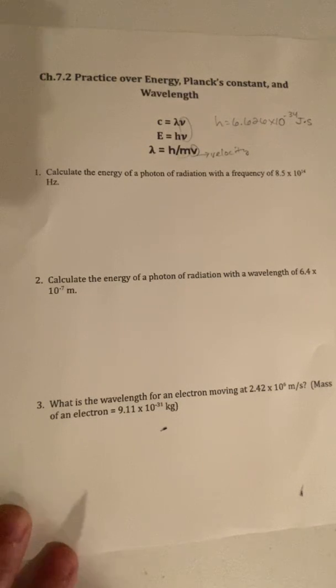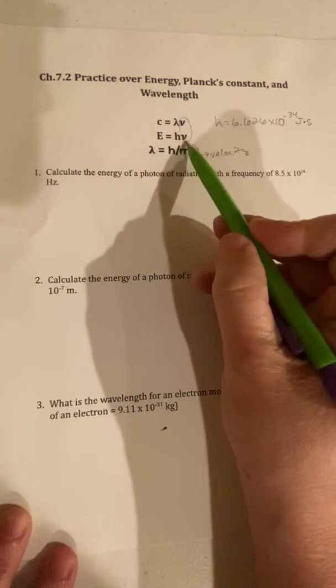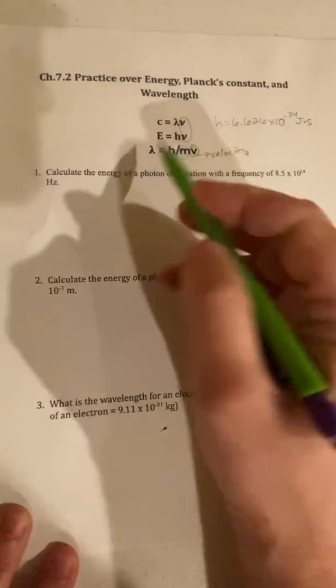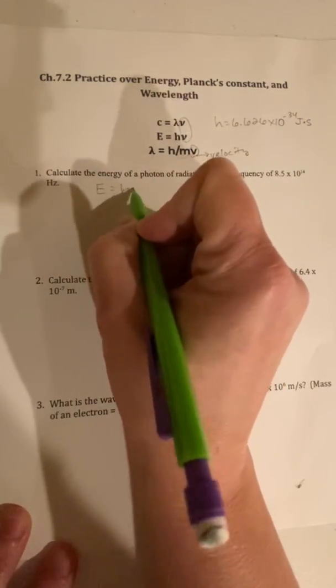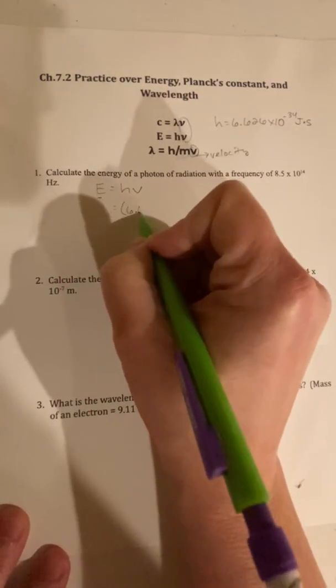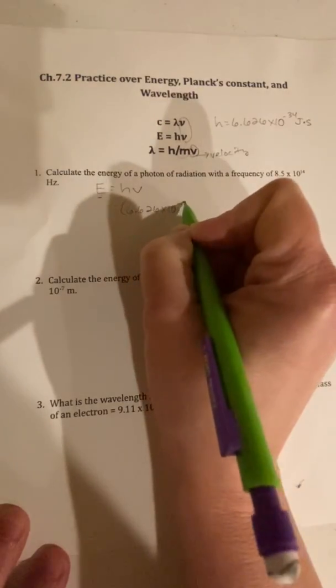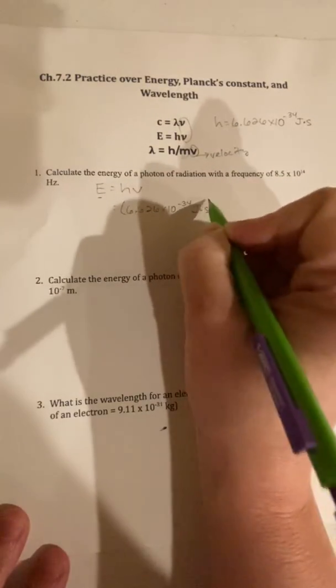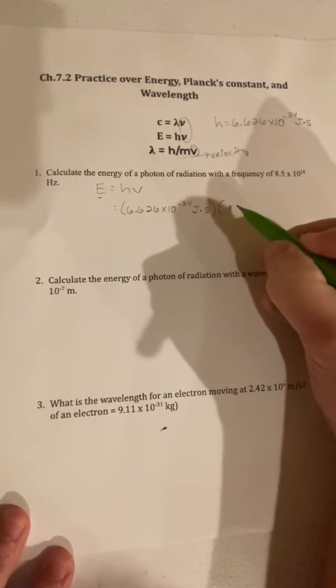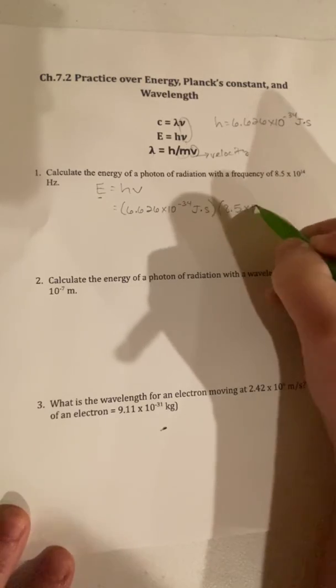Okay, so on number 1, it says calculate the energy of a photon if it has a frequency of 8.5 times 10 to the 14th hertz. So again, we have frequency and we need to find energy, and Planck's constant is a constant. So as long as we have frequency, we can just use this equation. We've got to find E. So it's going to be the h, which is 6.626 times 10 to the negative 34th, that's joules per second. And we just got to multiply it by the frequency, and that is 8.5 times 10 to the 14th.